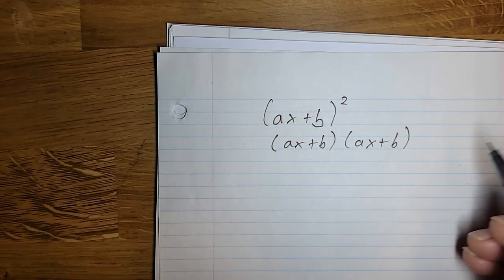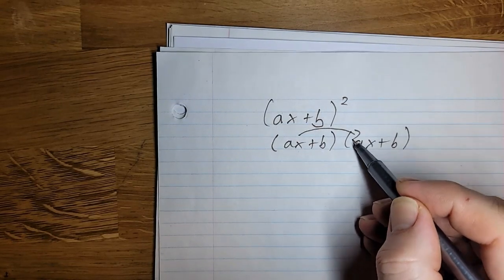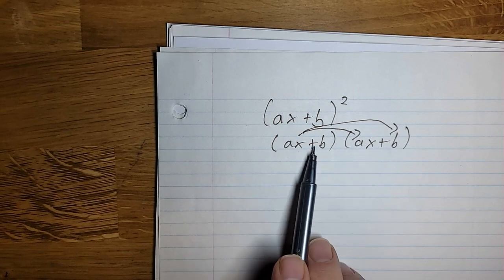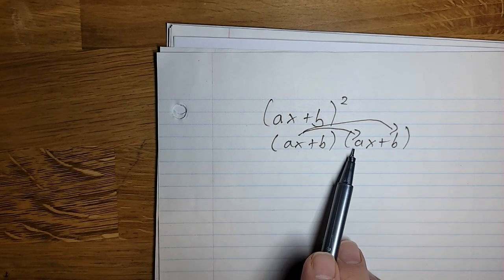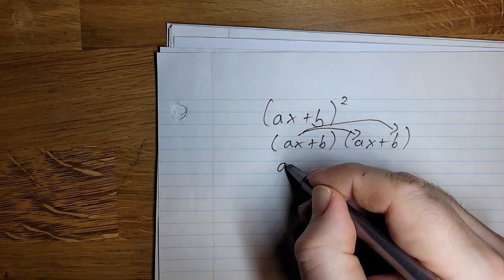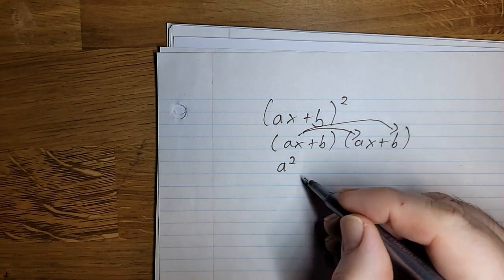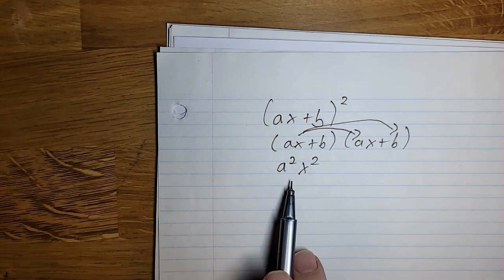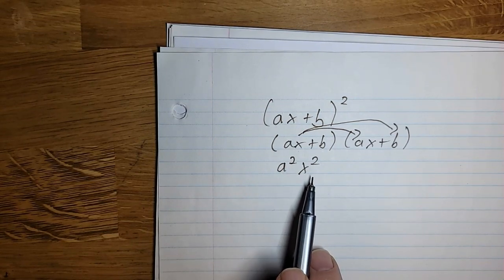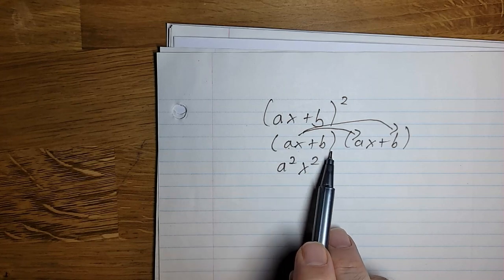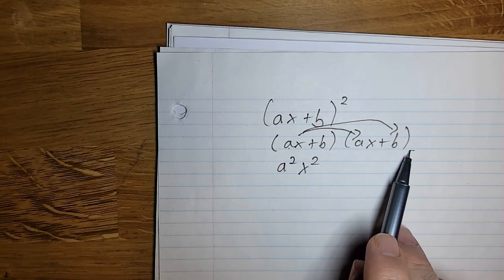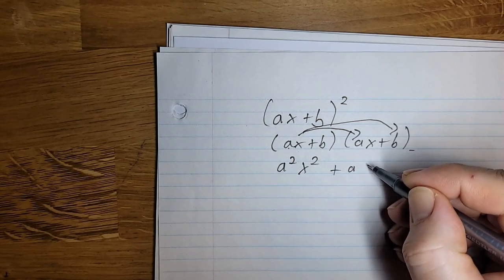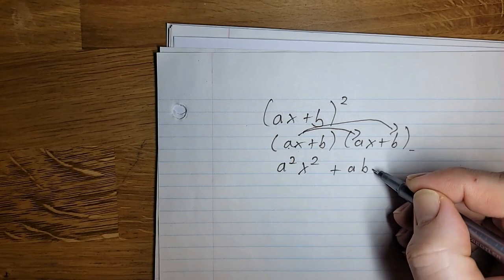You write it twice. The ax gets multiplied there, and the ax multiplies that. So if you have ax, this could be any number a times any number a is a squared. And then the two x's become x squared. Okay, so you got a squared and x squared. There's a bit of delay. And then a times b is plus abx.